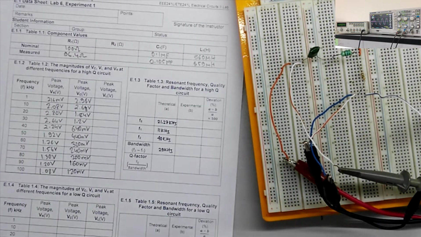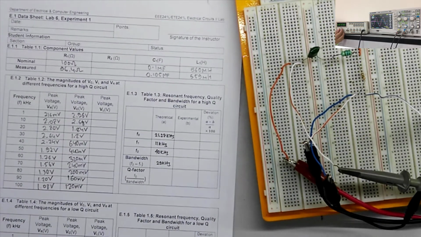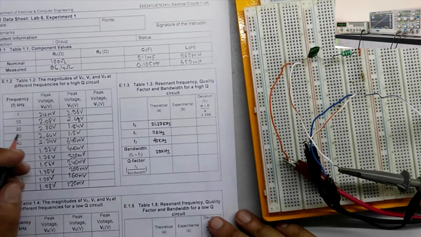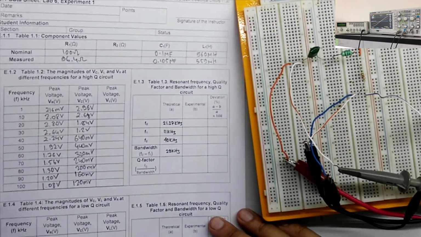Okay, so we'll now repeat the same process for the inductor.